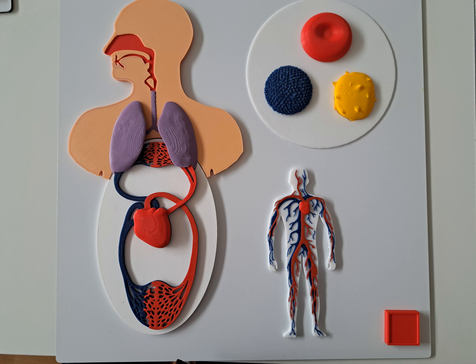Plate number 3. Circulatory system and respiratory system. With the help of the plate in front of you, you can get to know the circulatory and respiratory systems of the human body. Feel the whole plate with both hands.